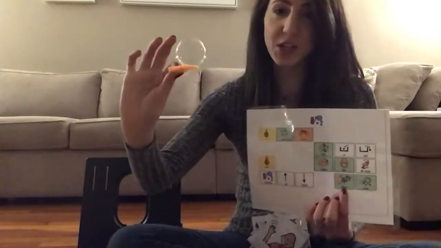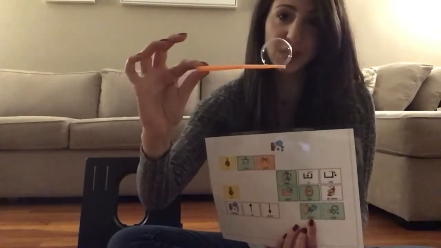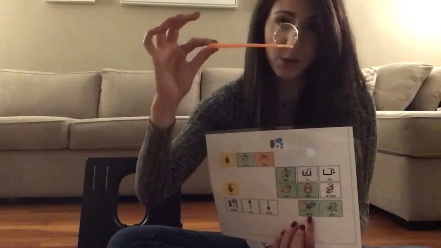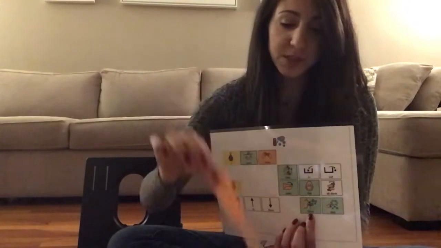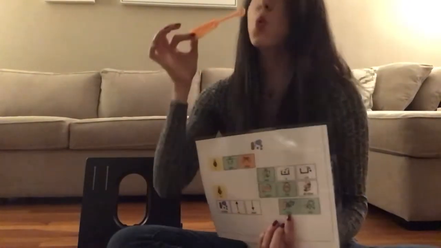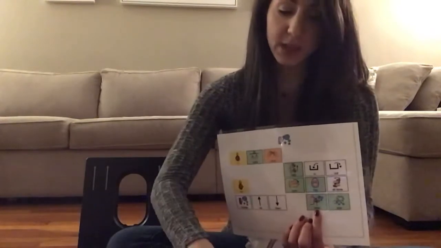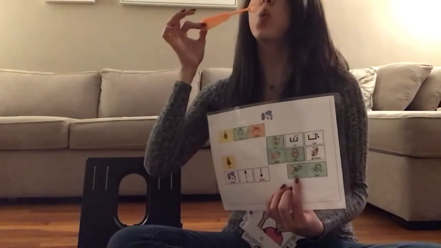Sometimes I like to catch it on my wand after the child pops, and then I can use this to direct eye contact. I'll hold it up at eye level. That way it's more in line with my face. And if the child is attending to the bubble, I'm more likely to get some eye contact that way.